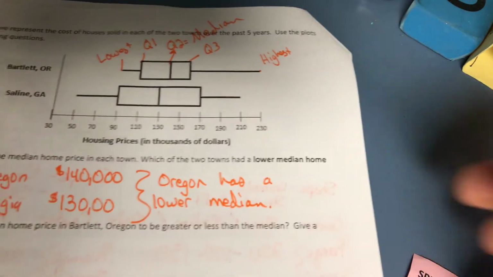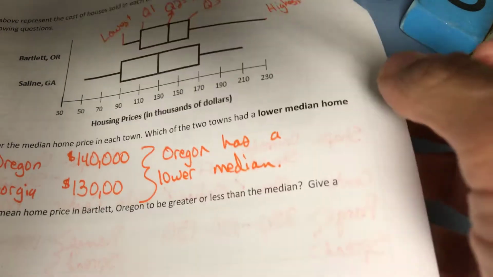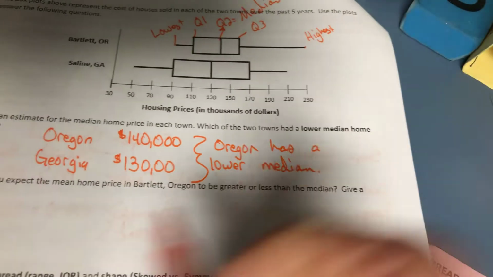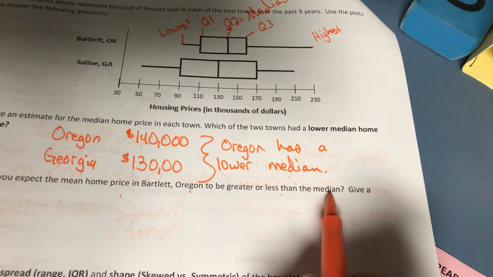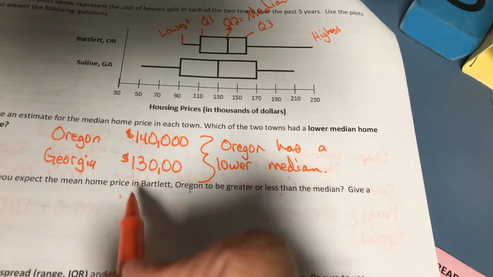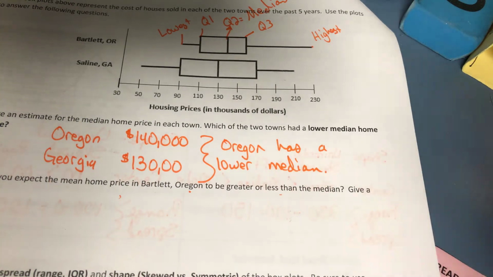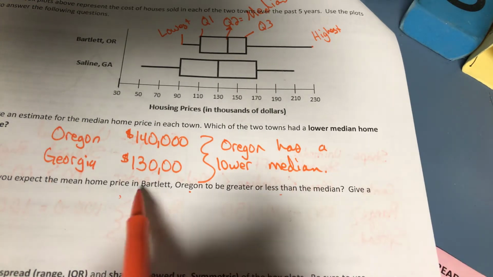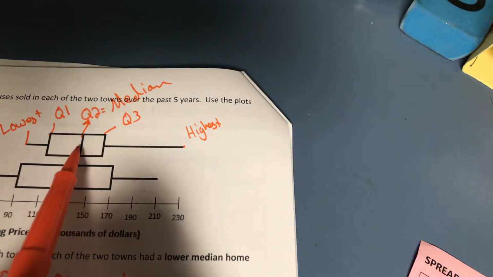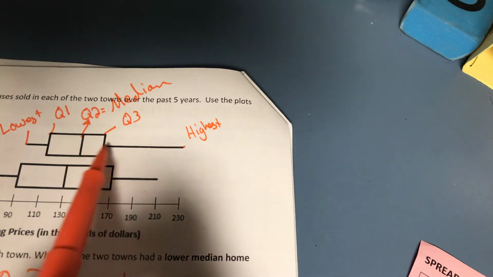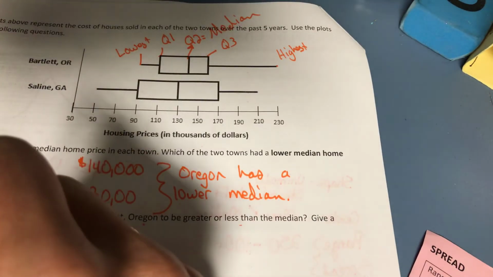All right, what do you expect the mean home price in Bartlett, Oregon to be, greater than or less than the median? Since we're doing a comparison, this is all going to be based on whether it is skewed left or skewed right. So I'm going to look at my box and whisker plot for Bartlett, Oregon, and this stretch is definitely shorter than this stretch. So from here, this is definitely skewed right.